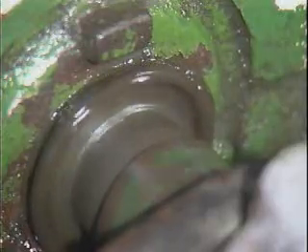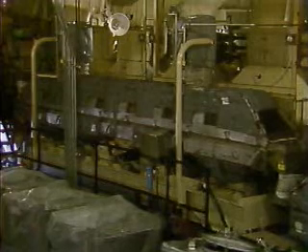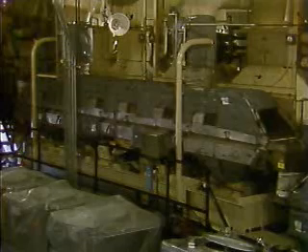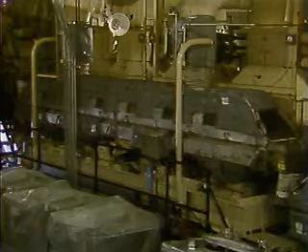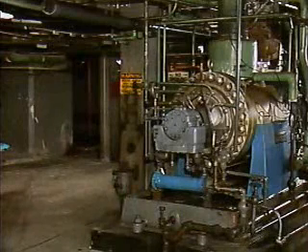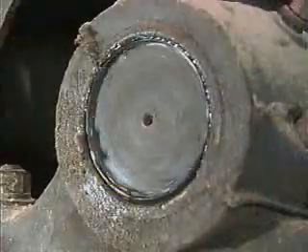lubricating surfaces. In some high-temperature applications, such as this conveying dryer, grease with a high-temperature thickener is used to keep the lubricant in place. It's possible to use oil in high-temperature situations, but additional equipment, such as this cooler, must usually be provided to cool the oil.